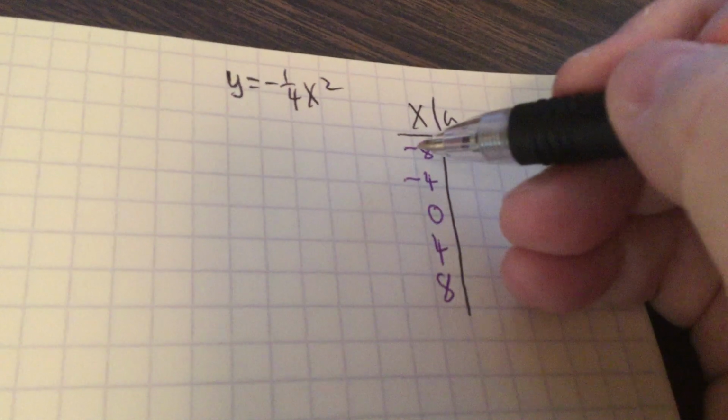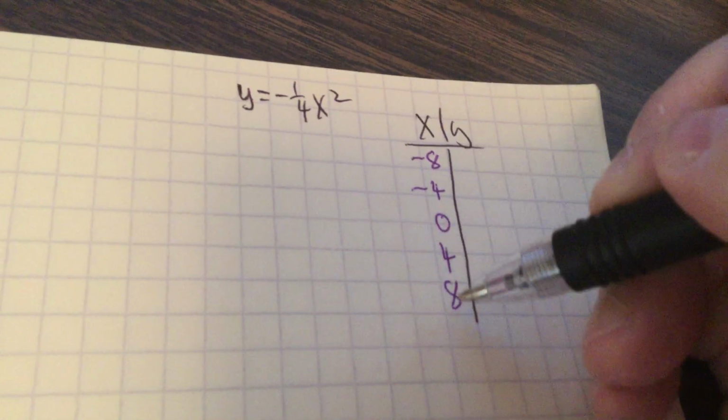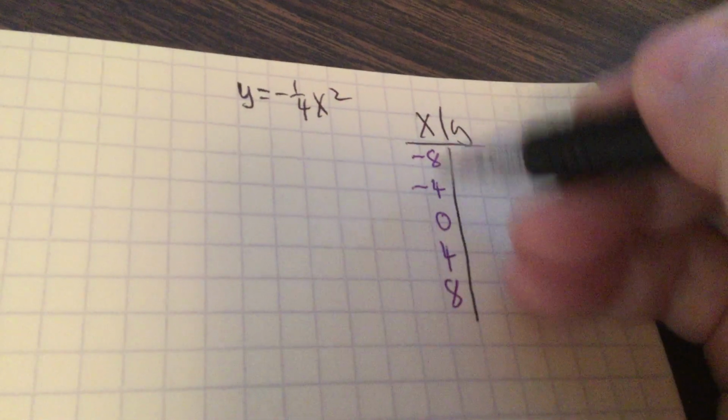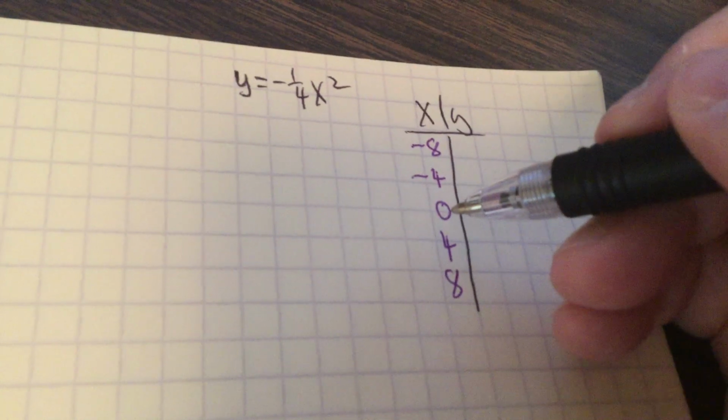So I chose these values, let me say this again very clearly, because they are evenly divisible by 4. I have been seeing weird fractions show up in the homework on graphs, and that should not be the case.